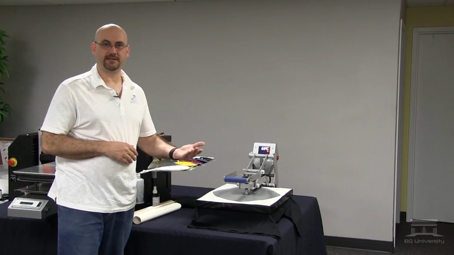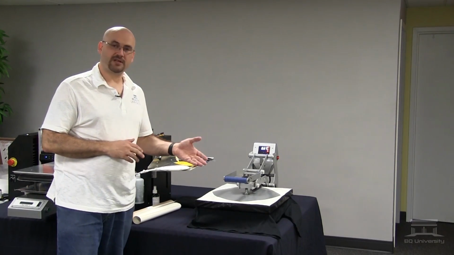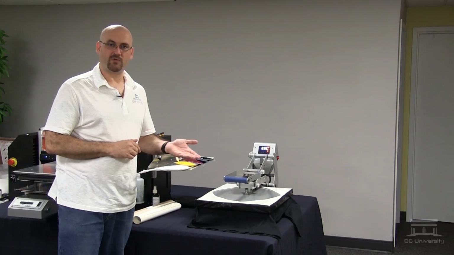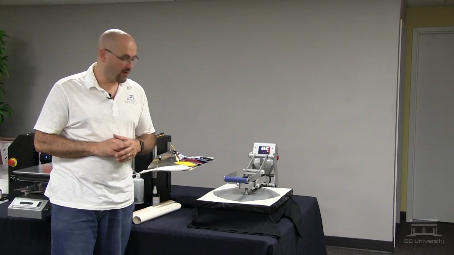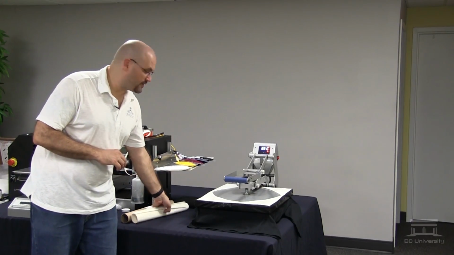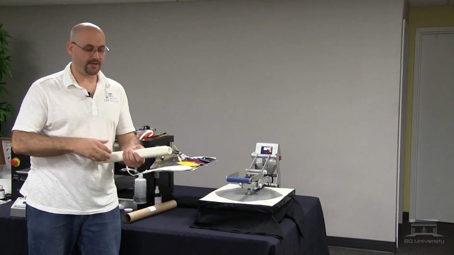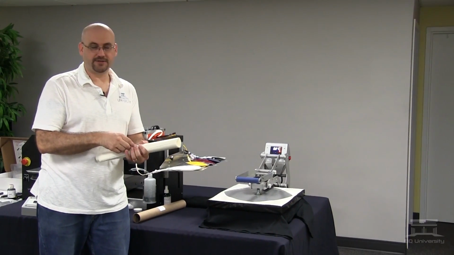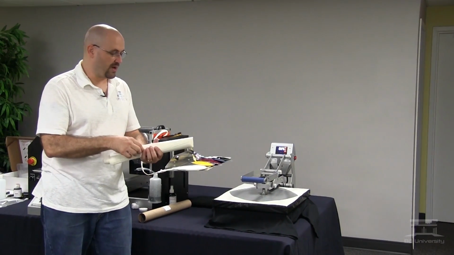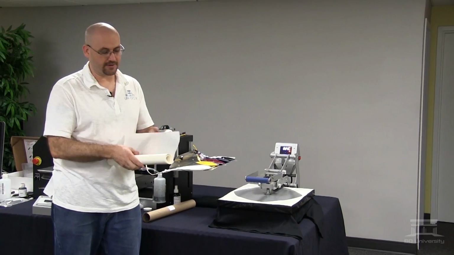Some people like to go 60 seconds. I find if you just hover for a brief moment, 20-30 seconds is fine. What happens is it dries to touch. So when you bring the heat press down, you're actually not melting and flattening the colors.